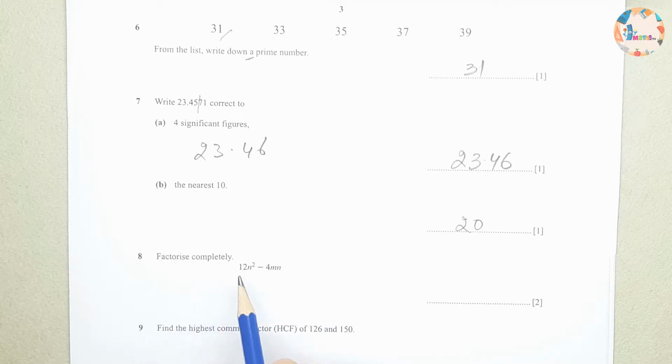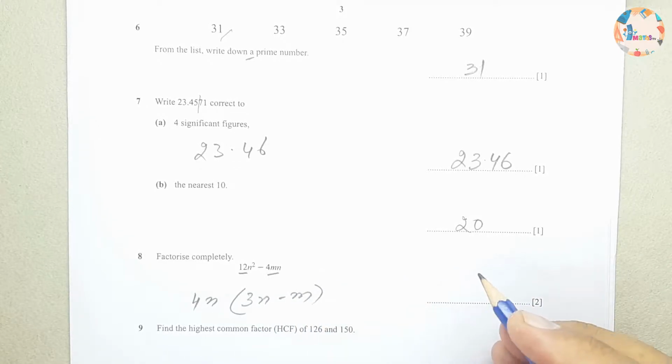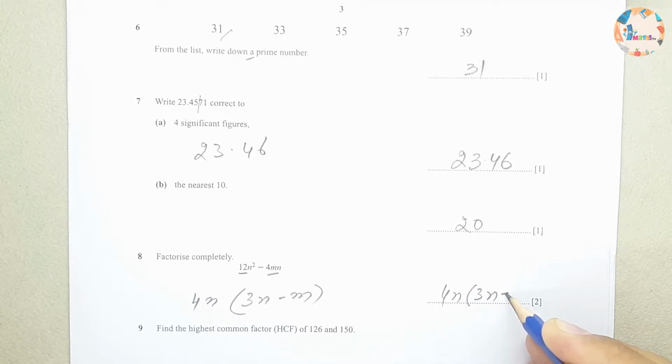Question number 8. Factorize completely. So we'll have to check what is common in both. The maximum common we'll take out. So 4 and n, and this will be 3n minus m. And this will be our answer. We will write here 4n into 3n minus m. This will be our answer.